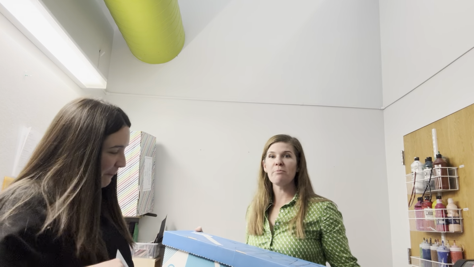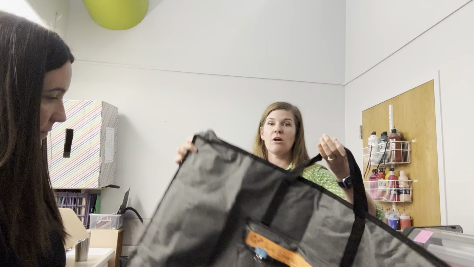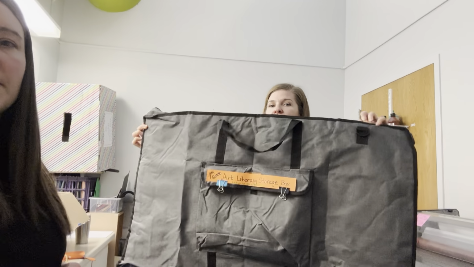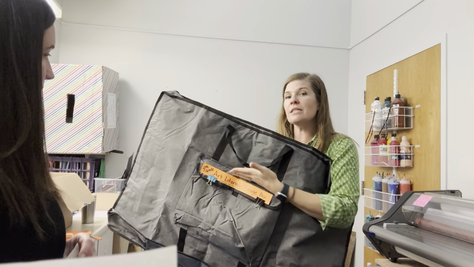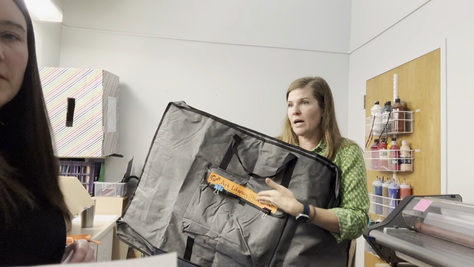So at the end of your month, at the end of the unit, as Jordan was saying, you are going to take your artwork down and you're going to put it in a box that looks maybe like this. I am working on transitioning all of those boxes, because some of them are falling apart, to bags that look like this, but they will be clearly labeled with Artlit and then your grade level.